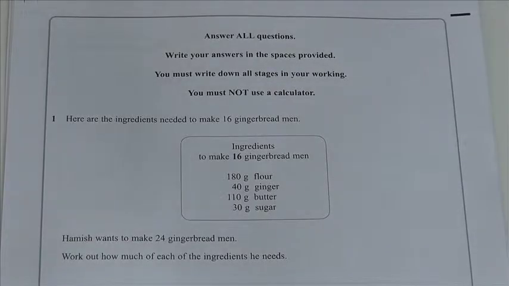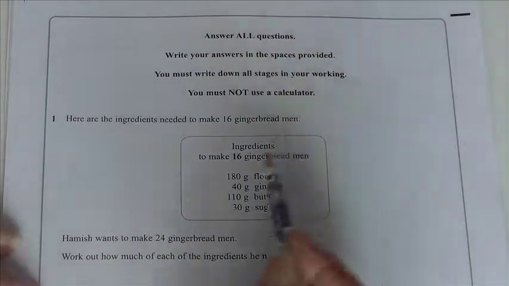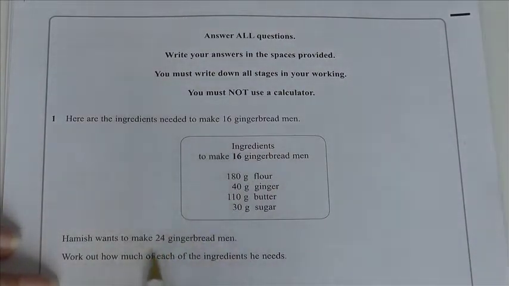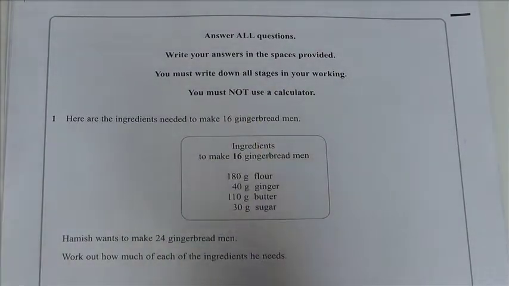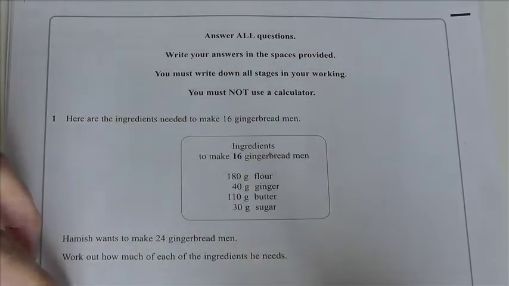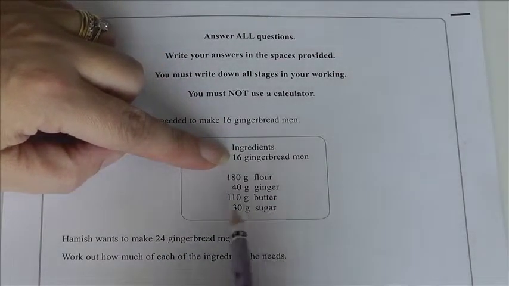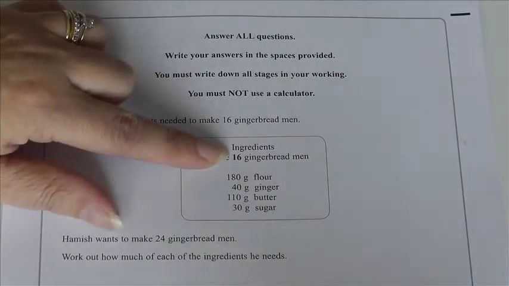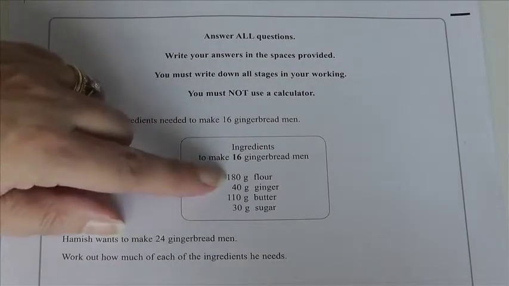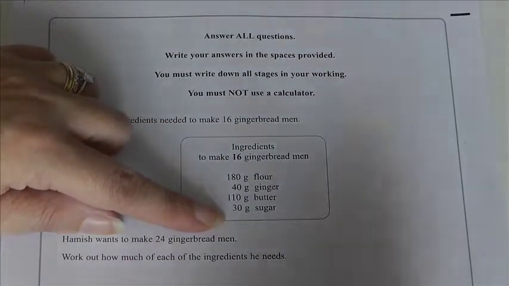Question 1 is a ratio recipe question. You've been given the ingredients for 16 gingerbread men and Hamish wants to make 24. Now 24 is 8 more than this recipe makes, and 8 is obviously half of this recipe. So the quickest way to do this is to find half of each of these ingredients and add them on.